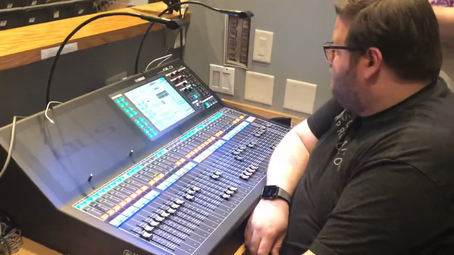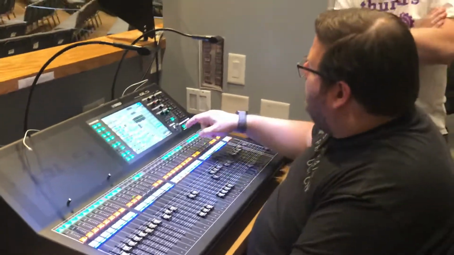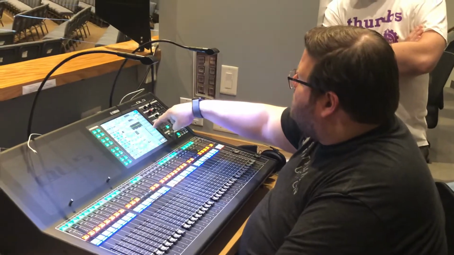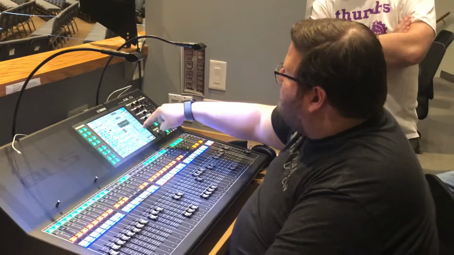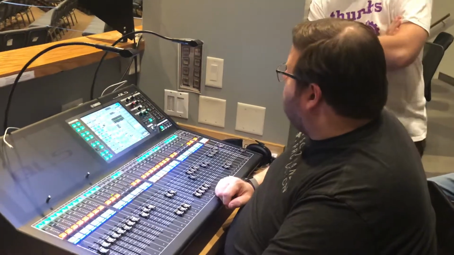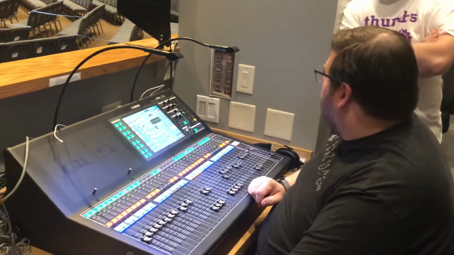So if I want to hear this through the headphones, how do I? A nice shortcut is, anytime you're adjusting these mixes in here, and you can see I'm just selecting them and it's jumping around, if I select one and tap it a second time, it's going to cue it. It's going to set up my headphones, so I can truly be listening to it while it's happening.